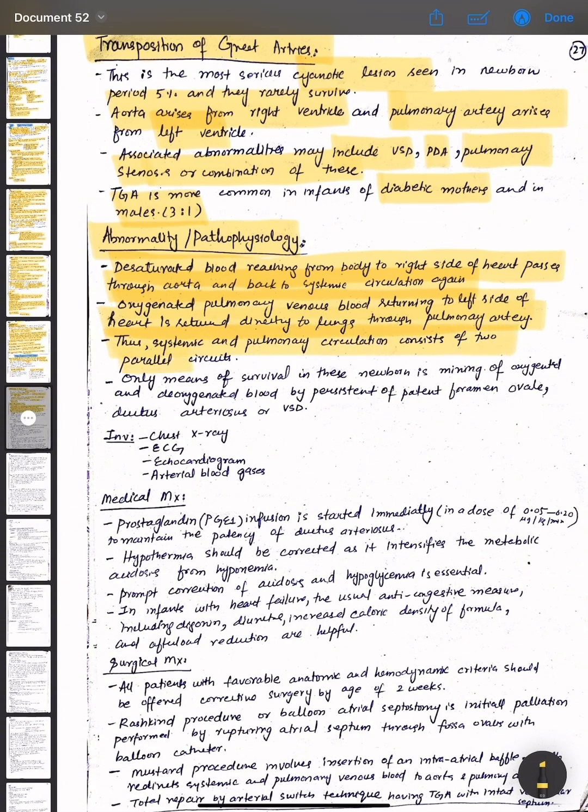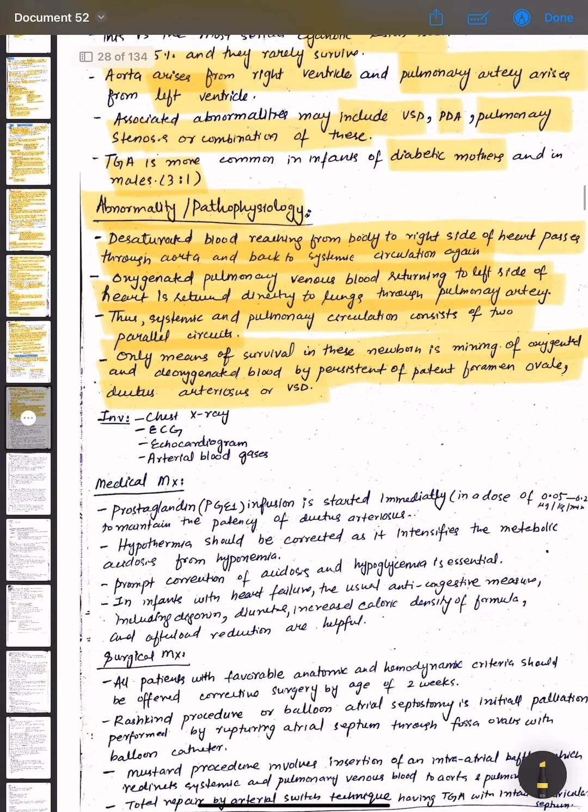The only means of survival in these newborns is mixing of oxygenated and deoxygenated blood by persistent patent foramen ovale, ductus arteriosus or VSD. Okay, so this is the pathophysiology. What happens? The systemic and pulmonary circulation consist of 2 parallel circuits. Now the investigation options for TGA are chest X-ray, ECG, echocardiogram, and arterial blood gases.